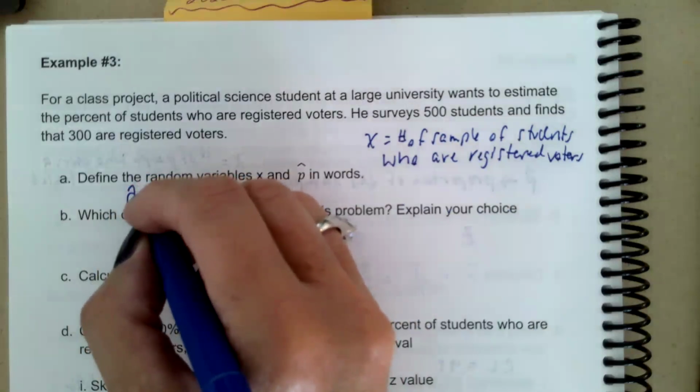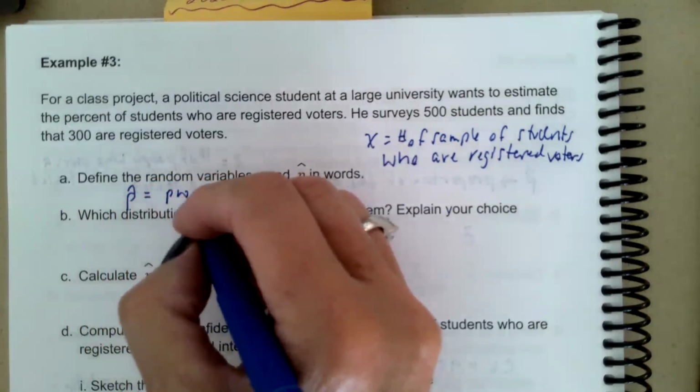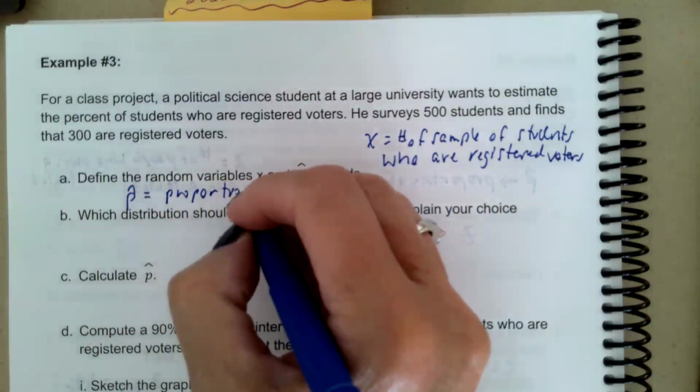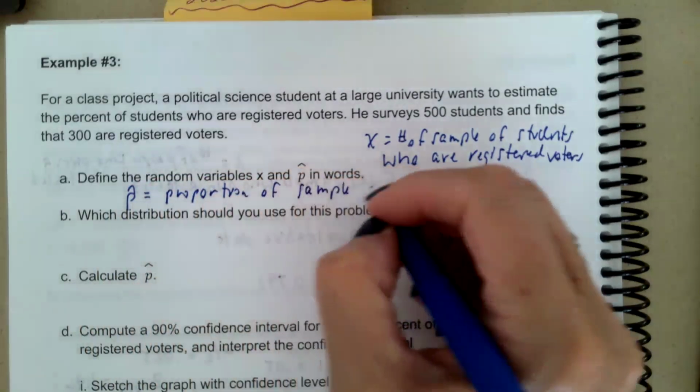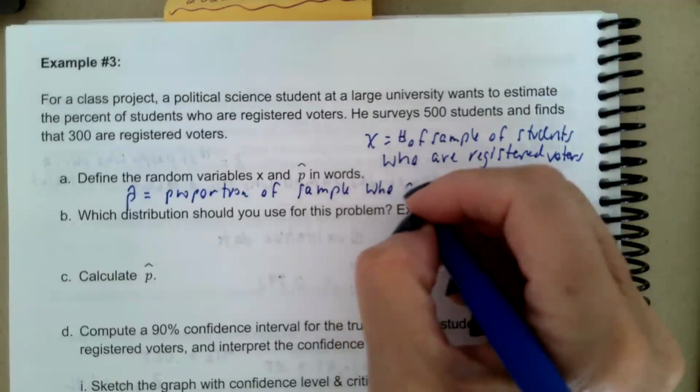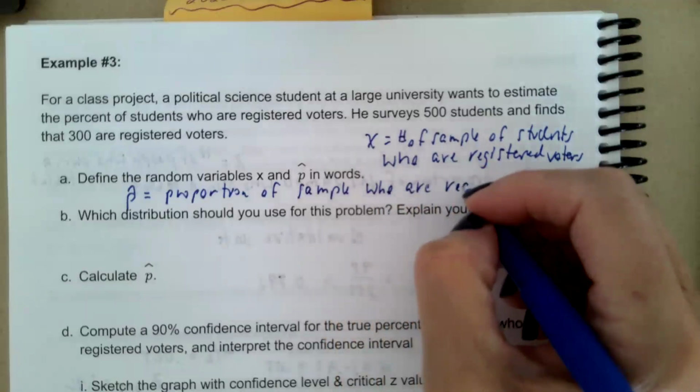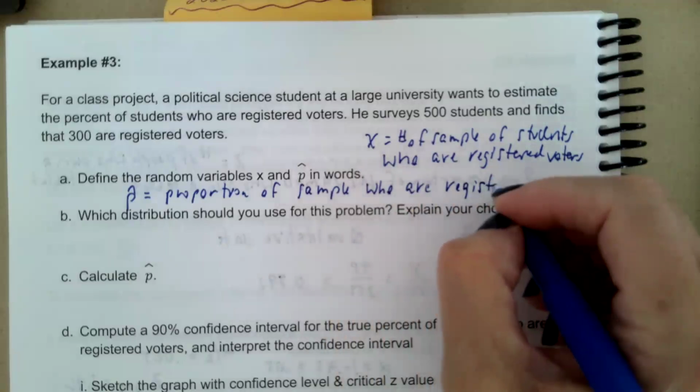And P hat is proportion of sample who are registered voters.